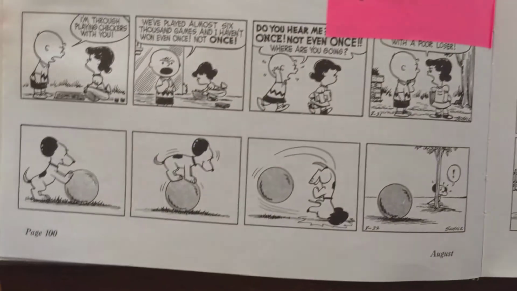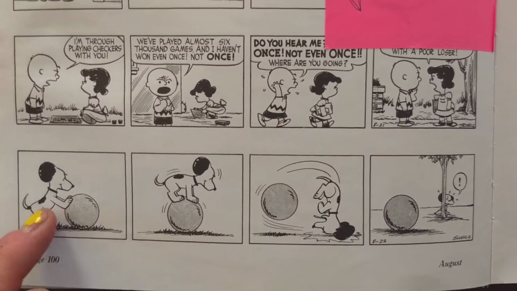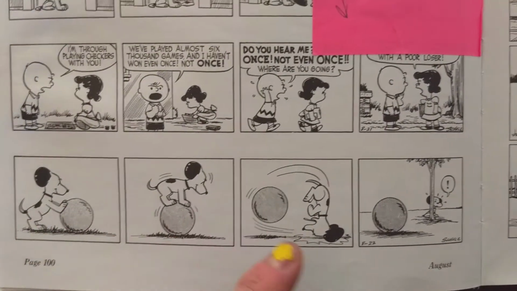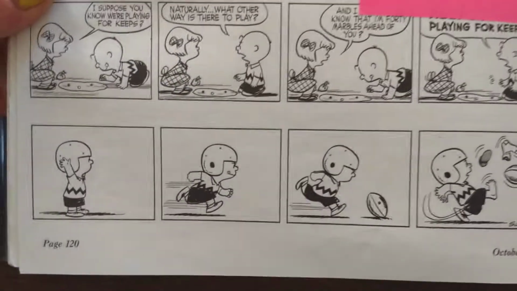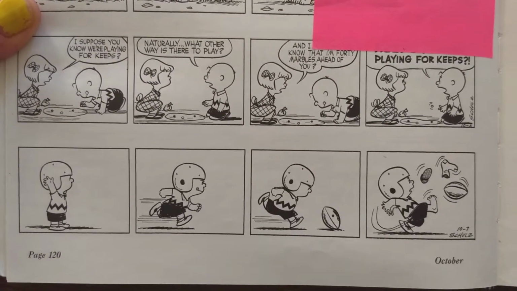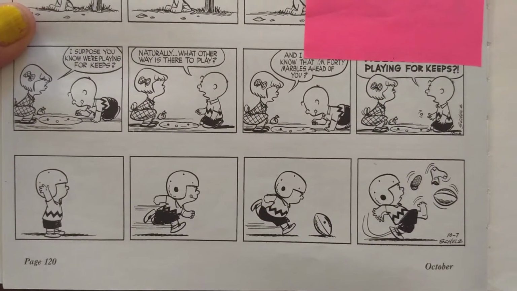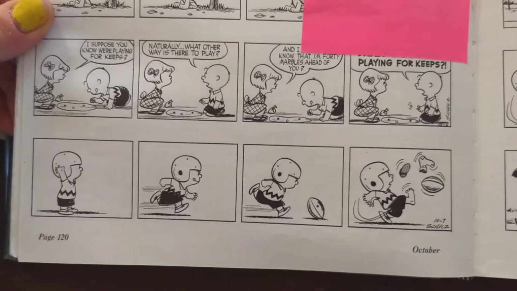Here's one more example that I'll do with the youngers of working on drawing this circle ball, and then I'll show you this of how to draw the dog. And then here's another example, maybe older kids might want to try this one, of the little boy running, kicking the ball, and then kind of the unexpected happening, and that's what makes it kind of funny.